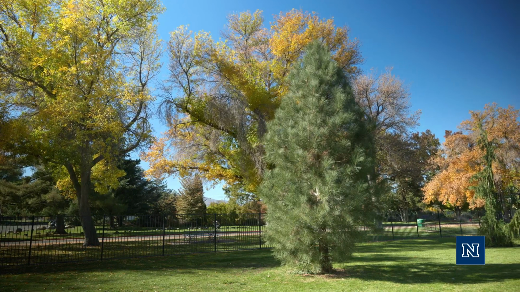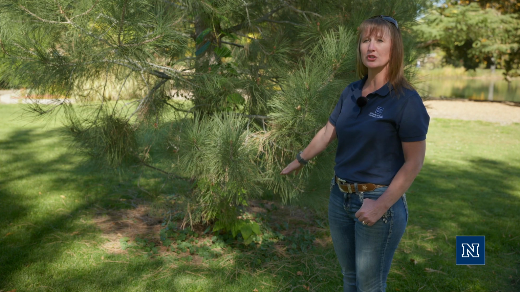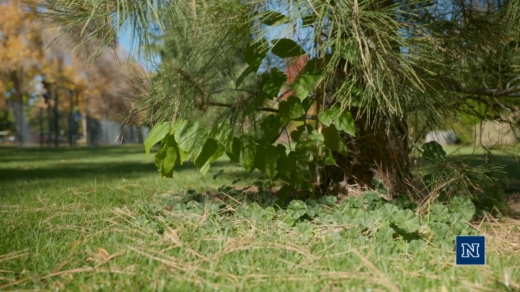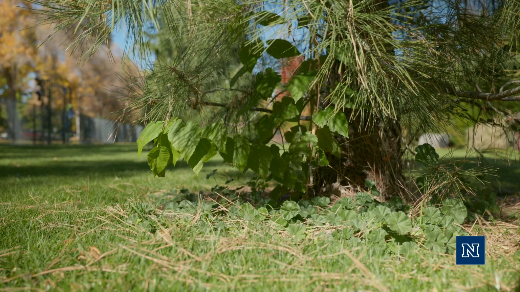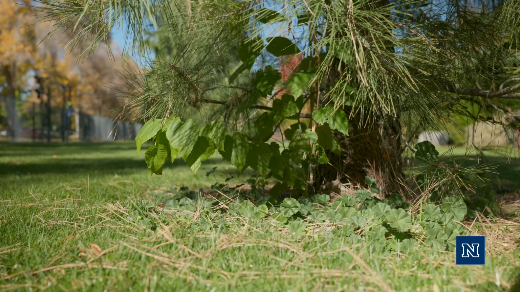Here we're looking at a digger pine. Not the most common pine in northern Nevada, but definitely a well-suited tree. One of the things to take note of on this tree is that it has not been mulched around the base, and that is something that is very important in our environment. We don't want turf grass growing up to the trunk of our trees. That can cause damage as far as our weed eaters and our lawn mowers.